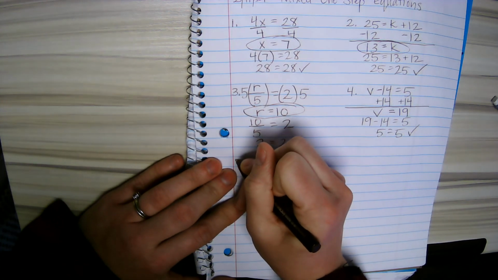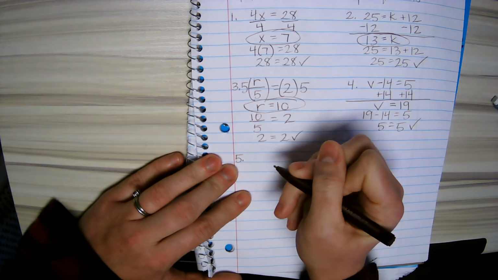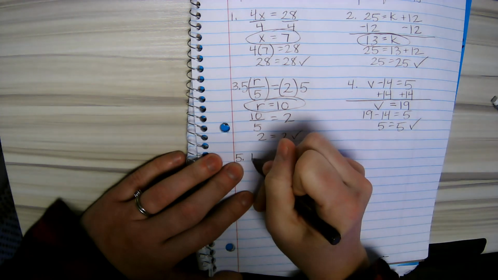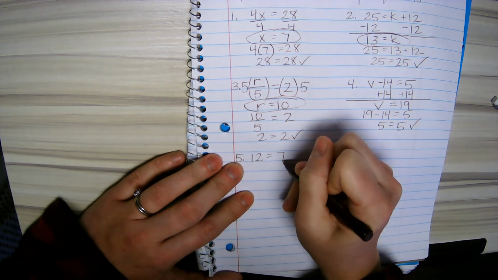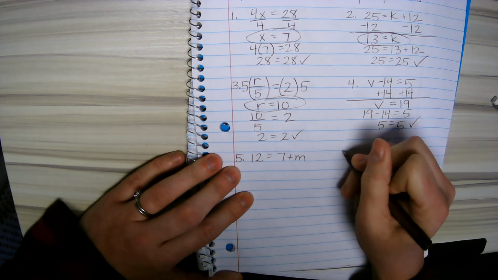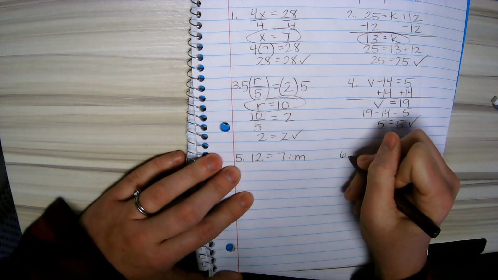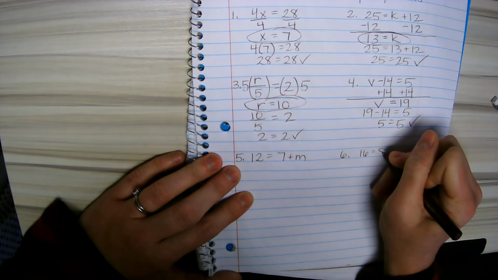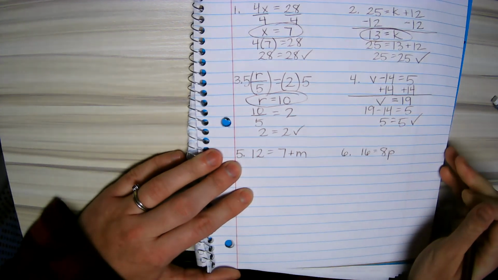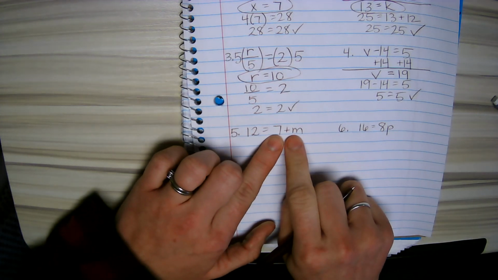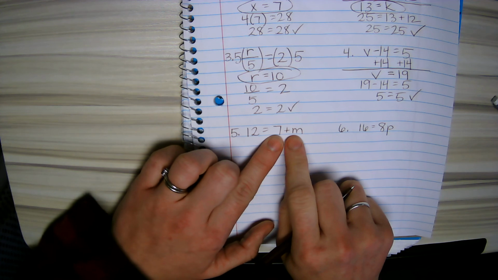All right, how about 5 and 6? So 12 equals 7 plus M, and 6 is 16 equals 8P. All right. Pause your video. Make sure you're doing it on your own.